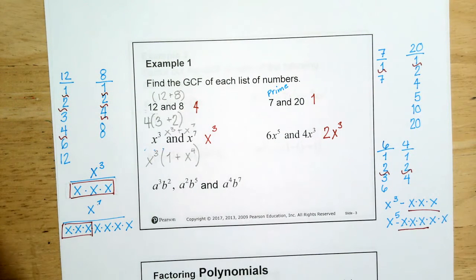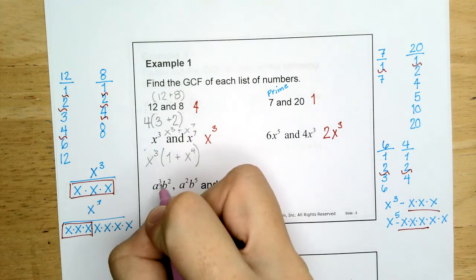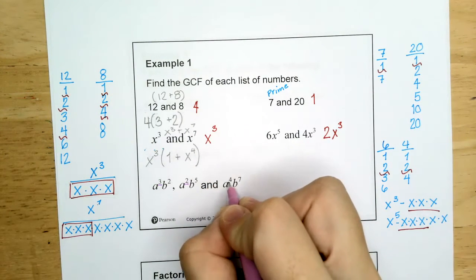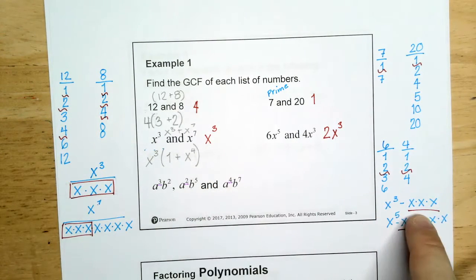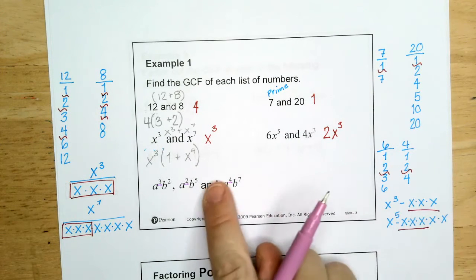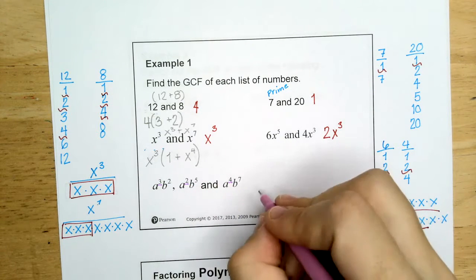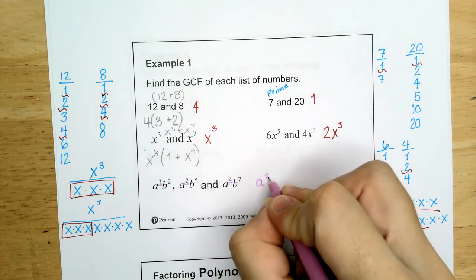All right, so let's practice it with a and b, this a b guy. I'm giving 2 colors. All right. a to the third, the second, and the fourth. Remember, you can only take the smallest number, basically, right? This one has 3, this one only has 2, this one has 4. So I can only take the 2.